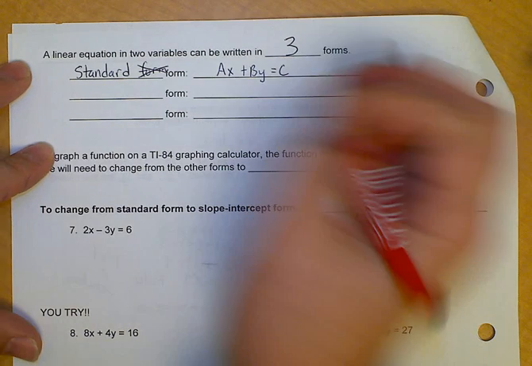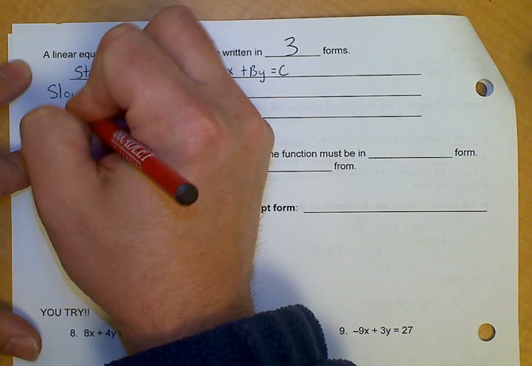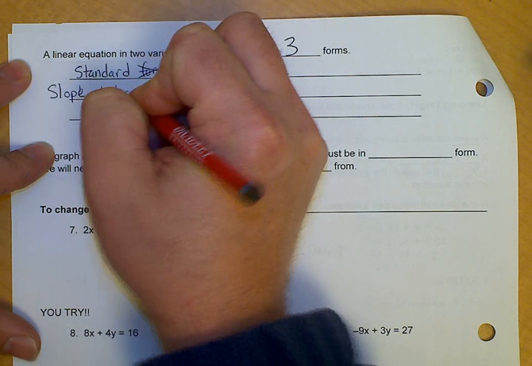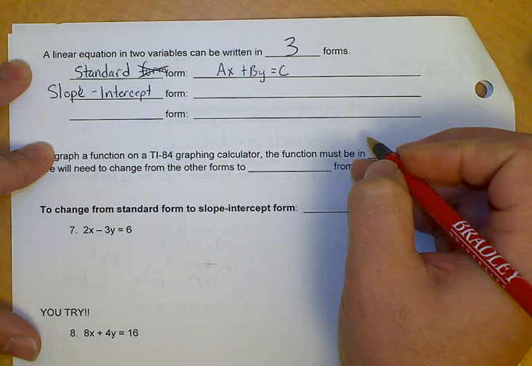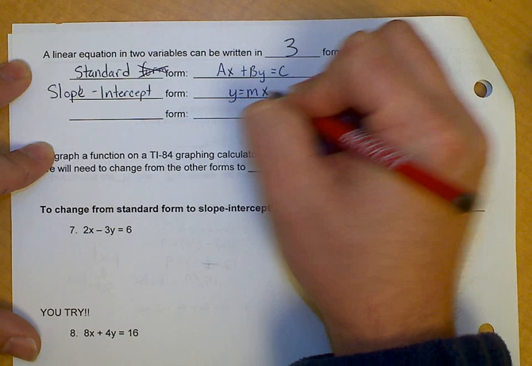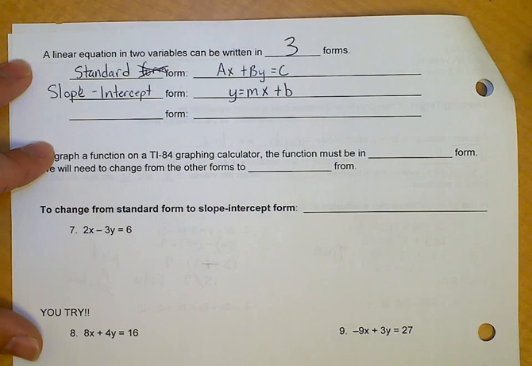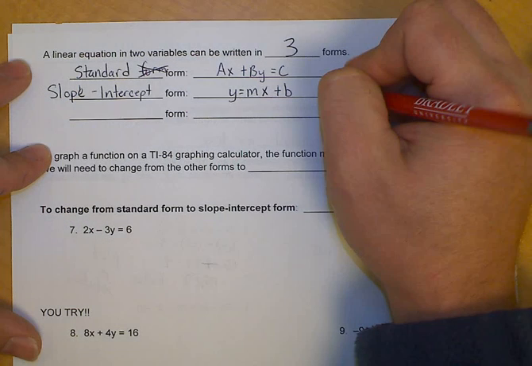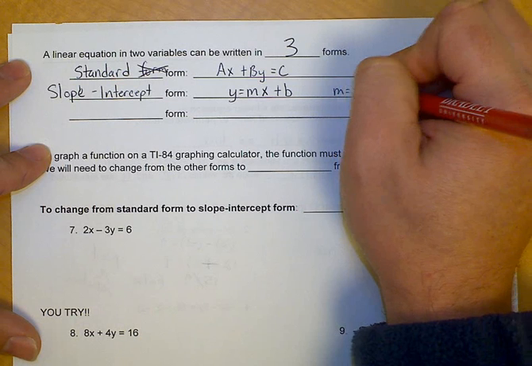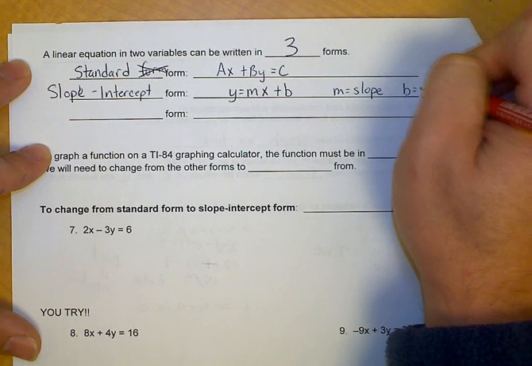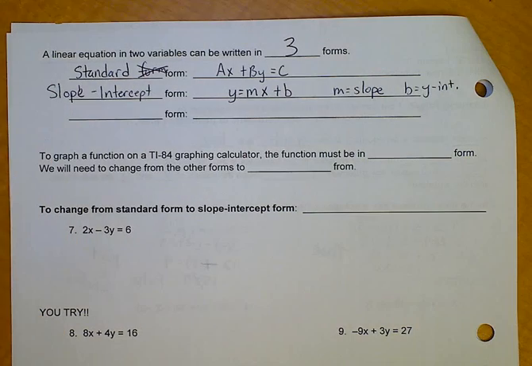Okay, slope intercept form is y equals mx plus b, where m is the slope, okay, and b is the y-intercept. All right, and we'll get more detailed into that. I'm just writing it down for now.